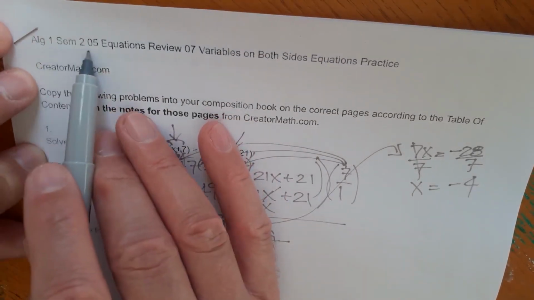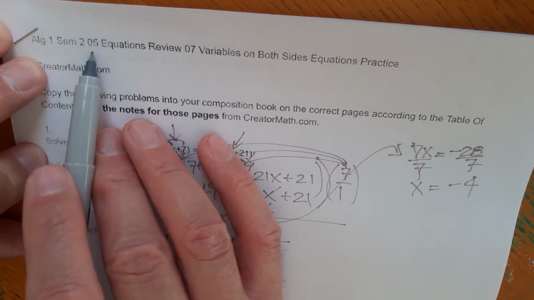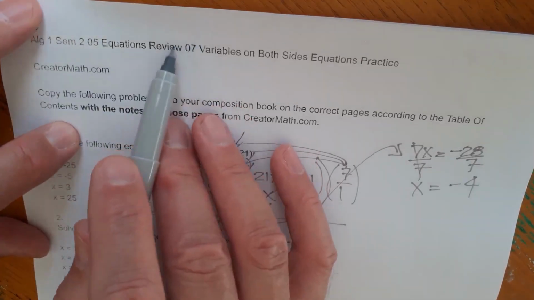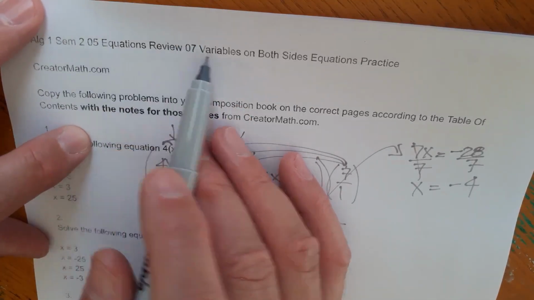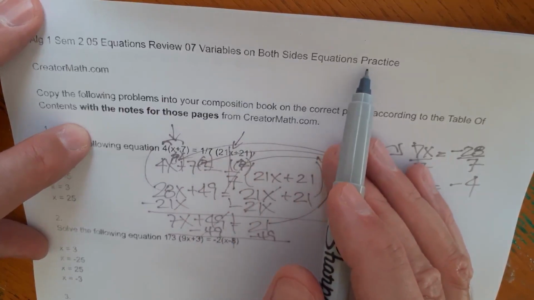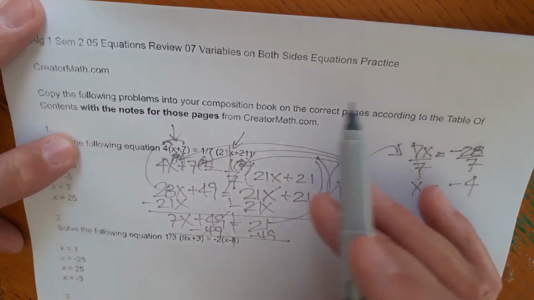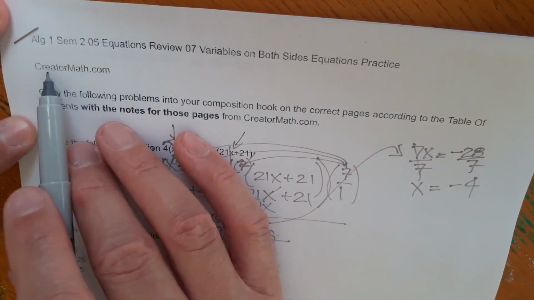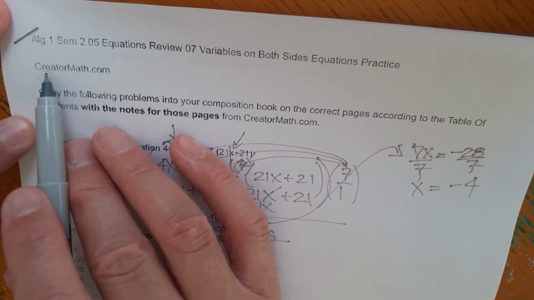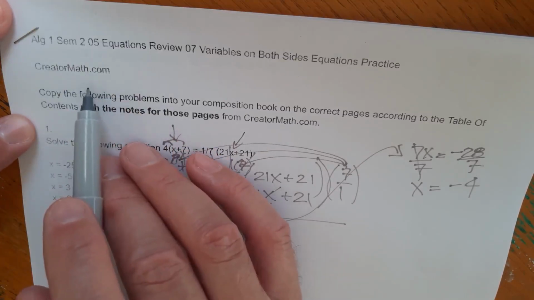This is Algebra 1, Semester 2. It's the 5th unit called Equations Review, and it's the 7th lesson called Variables on Both Sides of the Equations Practice. It's on creatormath.com. It's under the Algebra 1 tab. You might have to Google creatormath.weebly.com to find it.